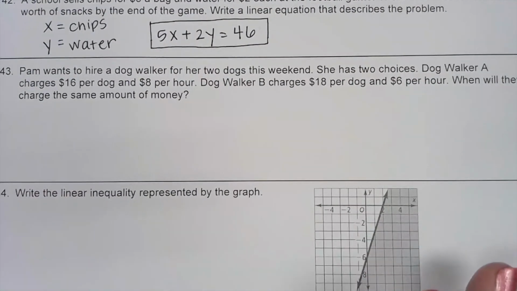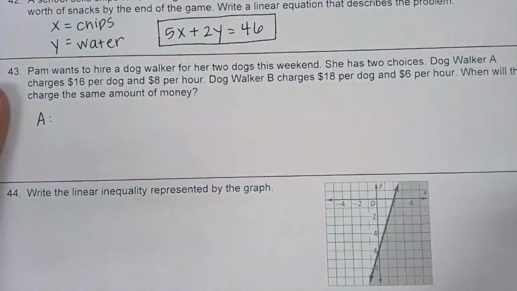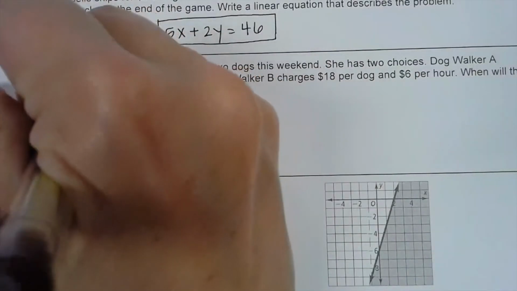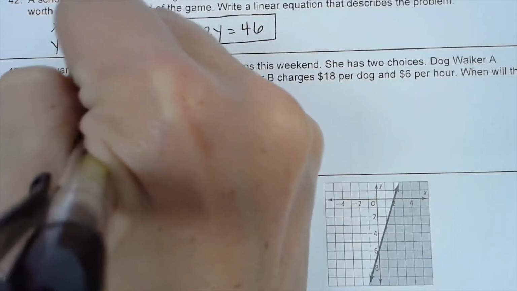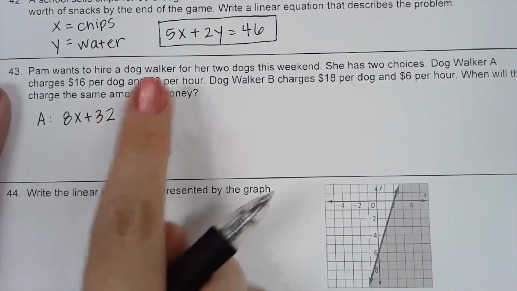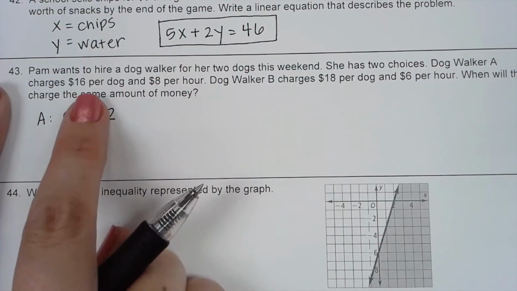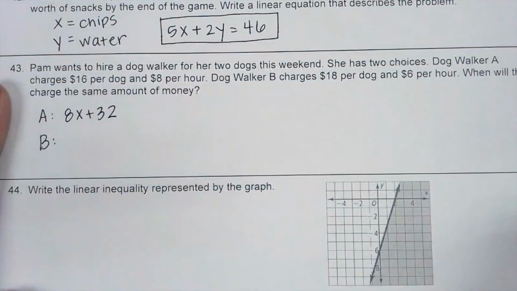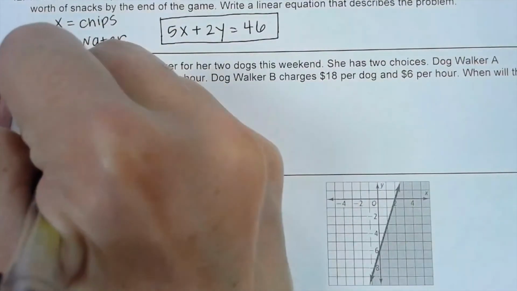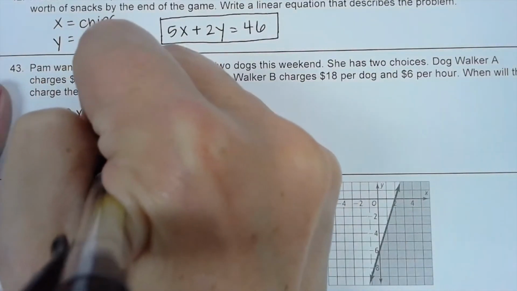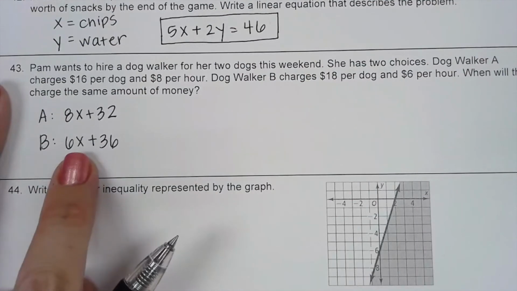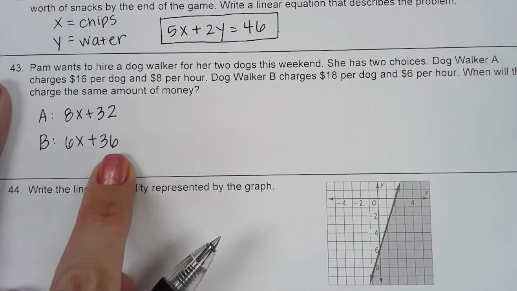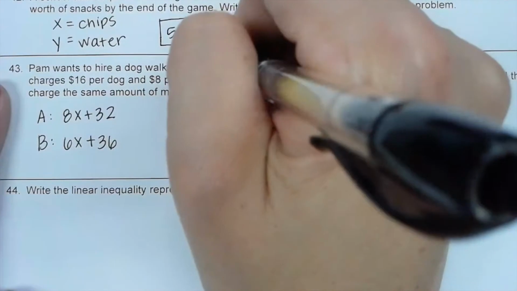Pam wants to hire a dog walker for her 2 dogs for this weekend. She has 2 choices. So dog walker A charges $16 per dog and $8 per hour. So 8x would represent the $8 per hour. 32 would represent the cost because there's 2 dogs that she's walking. Dog walker B charges $18 per dog and $6 per hour. And so again, 6x is the $6 per hour, and then 36 is because there's 2 dogs that it says in the problem that are being walked.